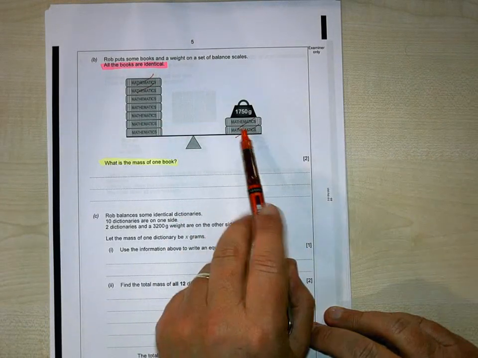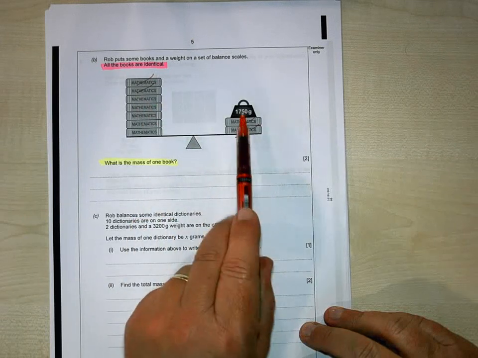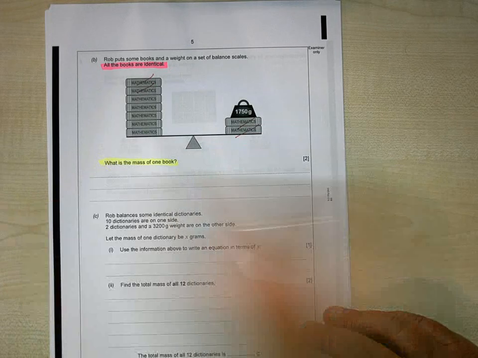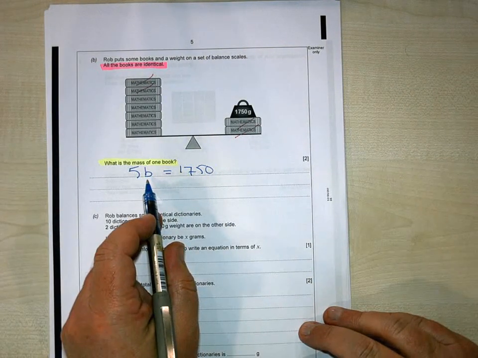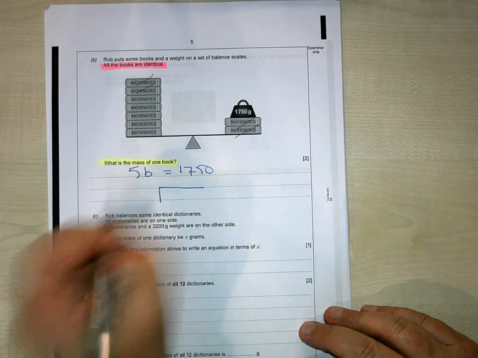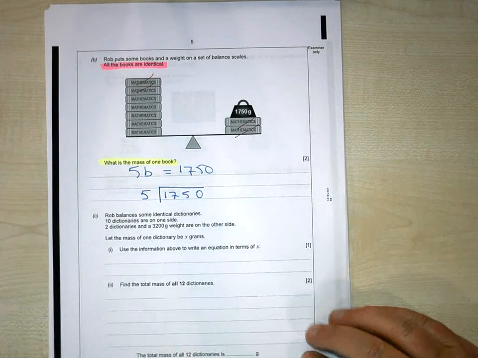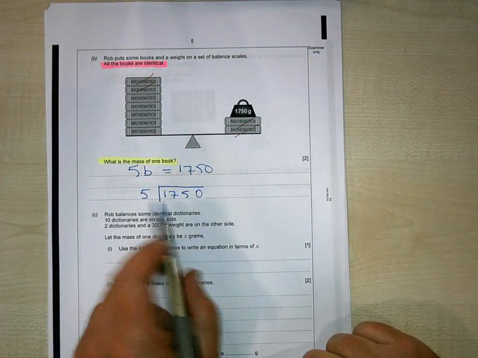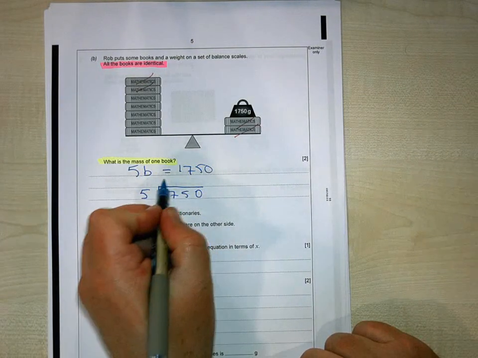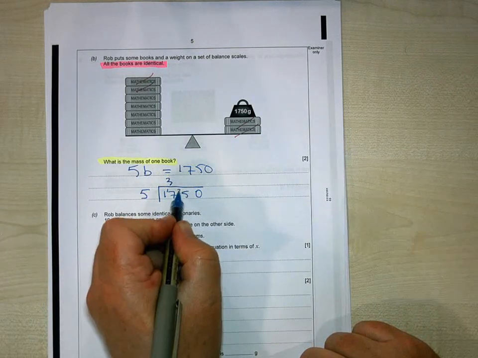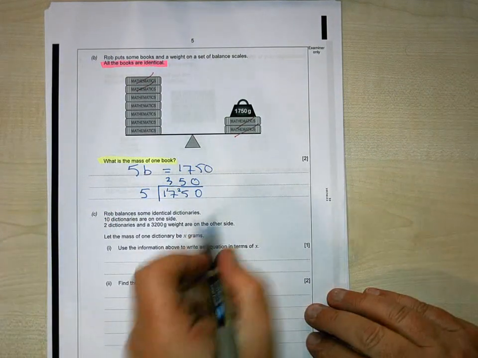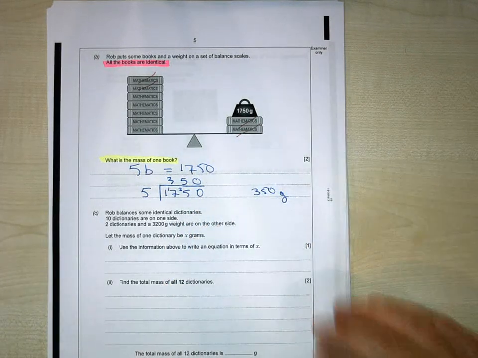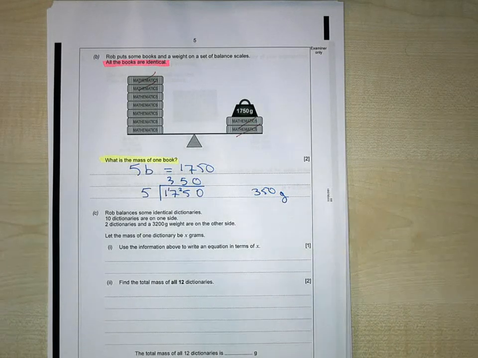That will mean that I'm balancing 1, 2, 3, 4, 5 books against 1,750. So 5 of the books weigh 1750. So to find one book, I have to divide by 5. Non-calculator paper, so I need to have that skill that I can divide without a calculator. 5 goes into 1, it doesn't. So we go 5 into 17, 3 times, remainder 2. 5 goes into 25, 5 times, and 5 goes into 0, 0. So one book is 350 grams. So this is the way, back in Key Stage 3, you would first have met equations.